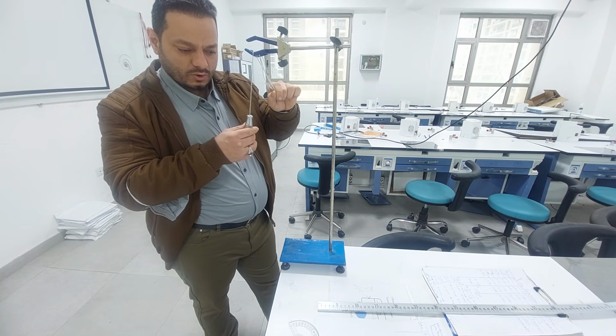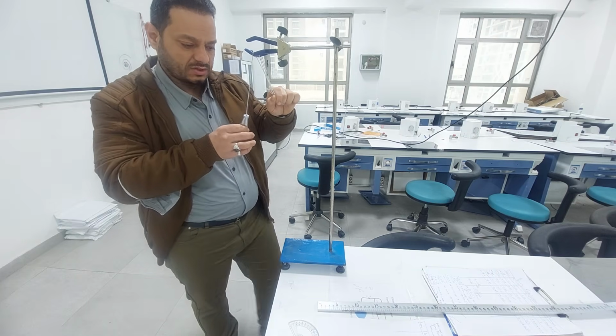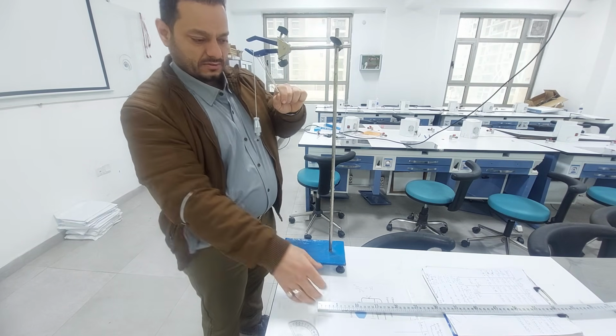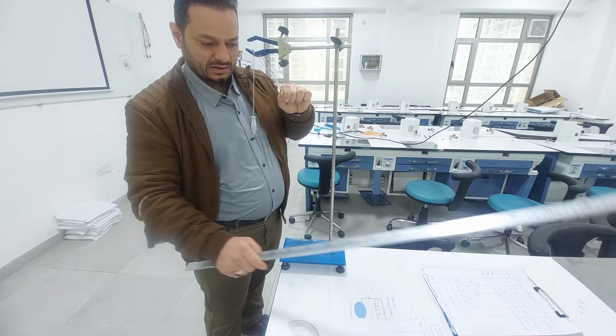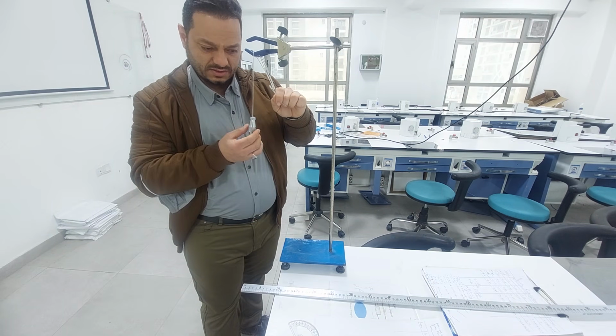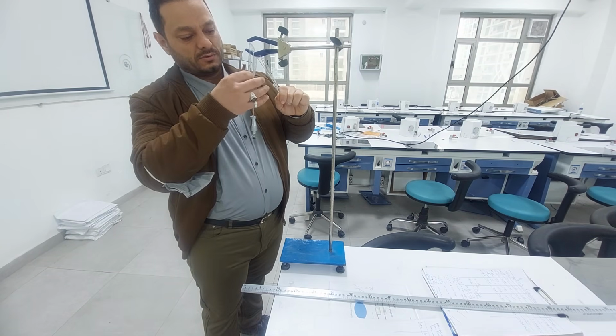Here we will work with a frequency of 10 oscillations, not just one. That means I will measure by my meter scale, to make this 15 centimeters, at the same angle by using this ruler.